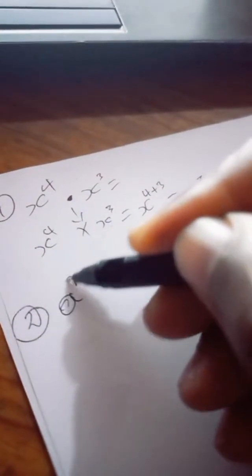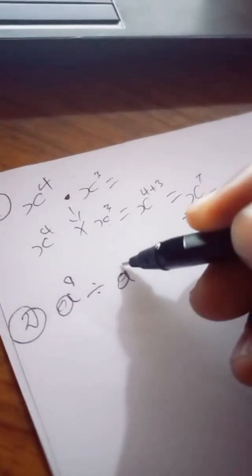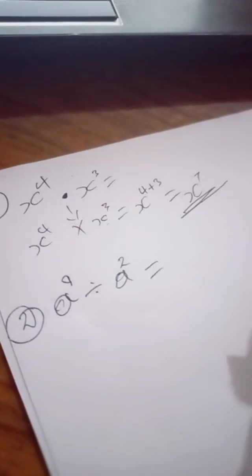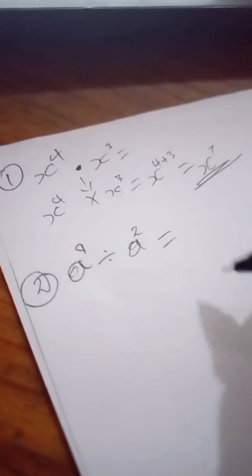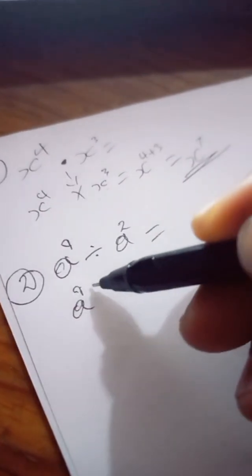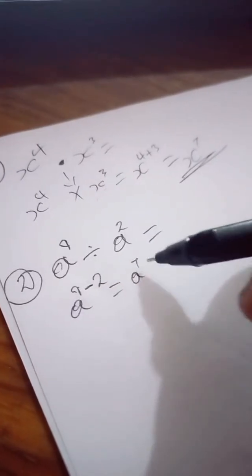Right. Question number 2. A to the power 9 divided by a to the power 2 is equal to, so we are going to say a to the power 9 minus 2, which is a to the power 7.